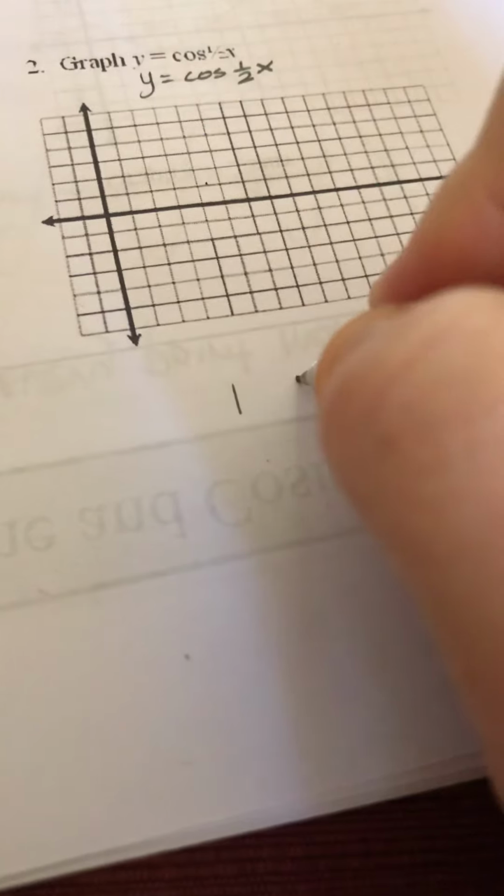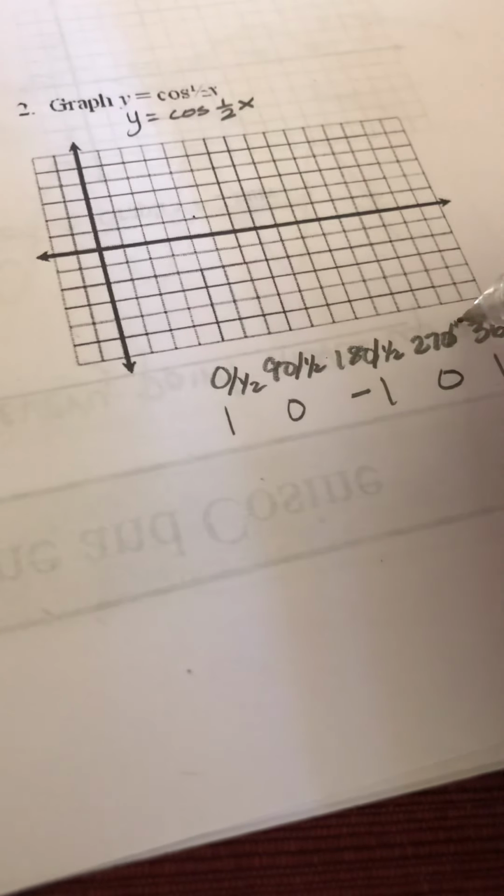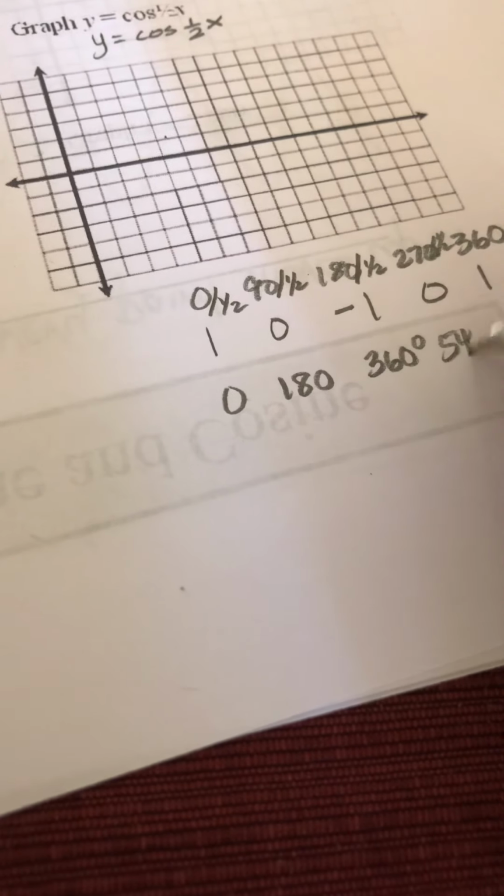Y equals cosine 1/2 x. Now this is the first cosine that we've done. So our cosine numbers are 1, 0, negative 1, 0, and 1. And we're starting off with our 0, 90, 180, 270, and 360. And now we need to divide by a half. Well, if we remember, dividing by a half is like multiplying by 2. 0 stays 0. 90 becomes 180, 180 becomes 360, 270 becomes 540, and 360 becomes 720.